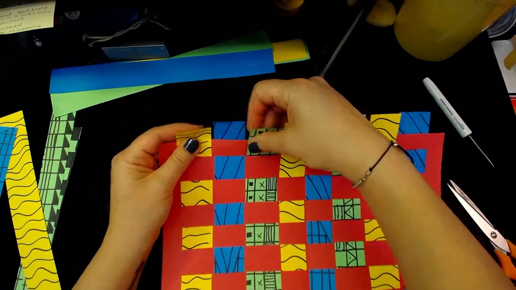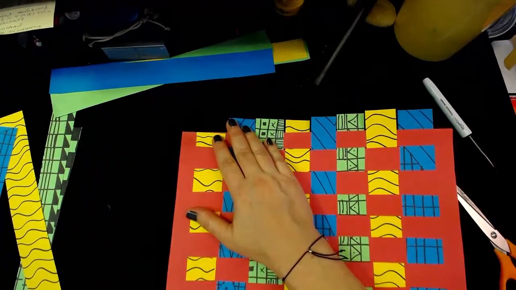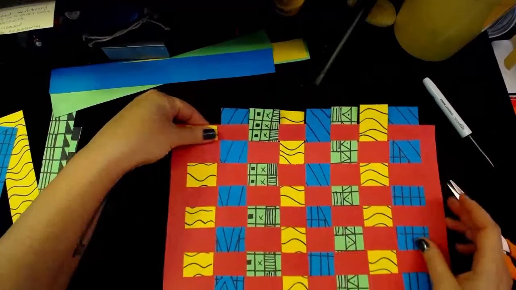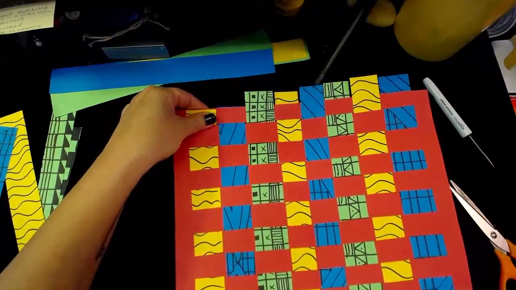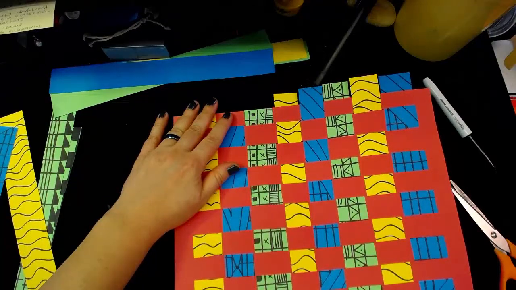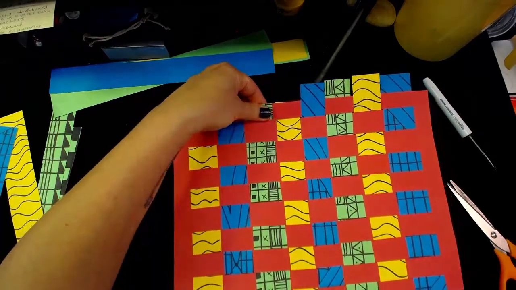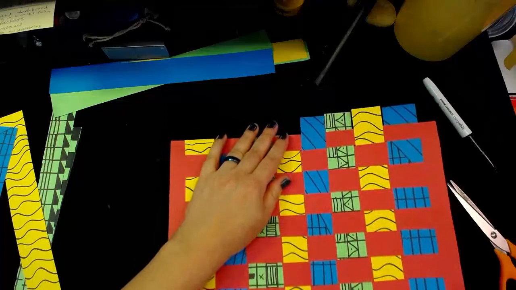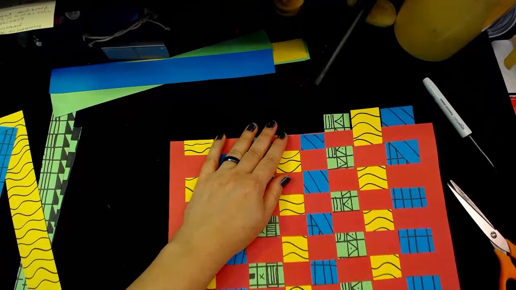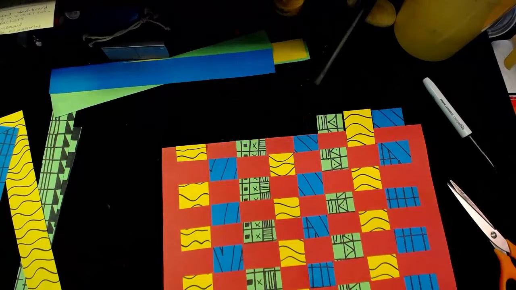So here's what I would do personally. I would pull to the edge as carefully as you can. See how I'm making it even with the edge of the red paper? Let me zoom in a little bit.